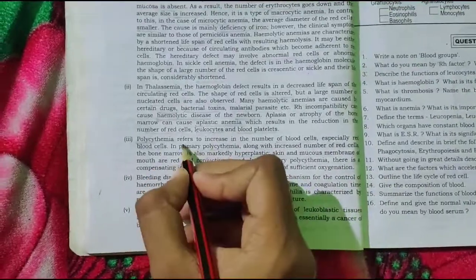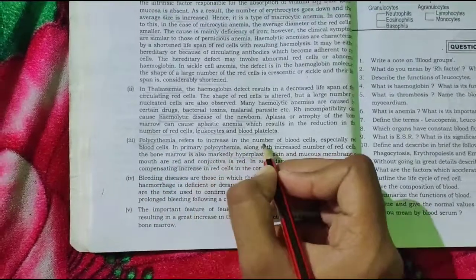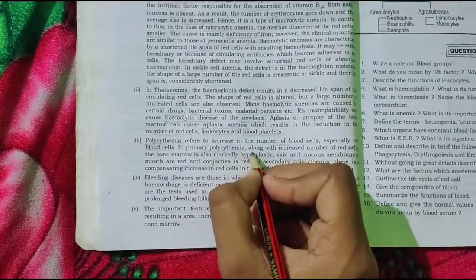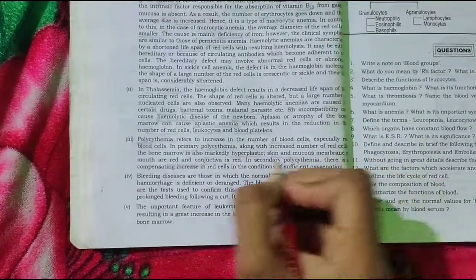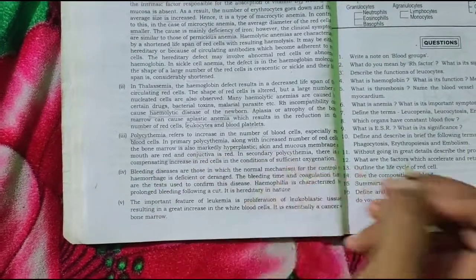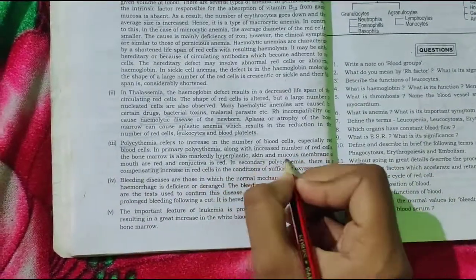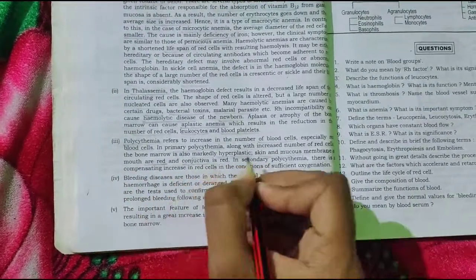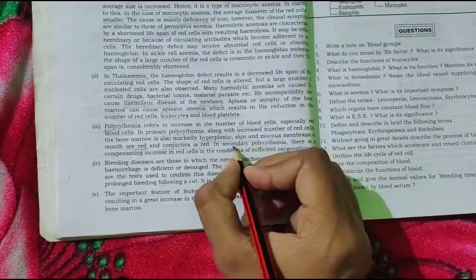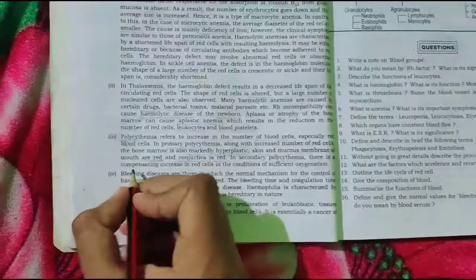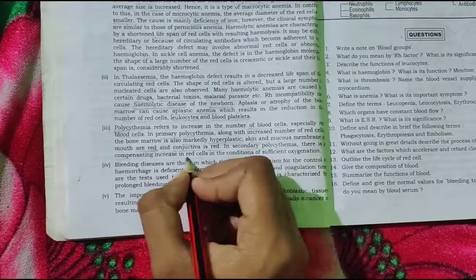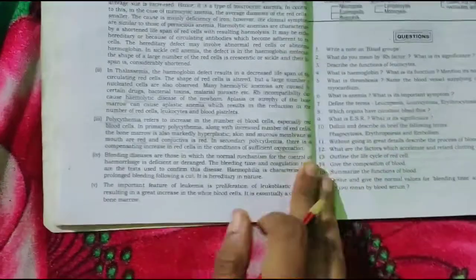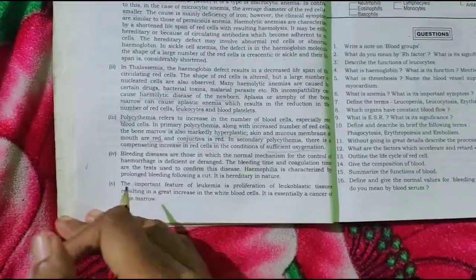Then polycythemia. Polycythemia refers to an increase in the number of blood cells, especially the red blood cells. In primary polycythemia, along with increased number of red cells, the bone marrow is also markedly hyperplastic. Skin and mucous membrane of the mouth are red and the conjunctiva is red. In secondary polycythemia, there is a compensatory increase in red cells in conditions of insufficient oxygenation.